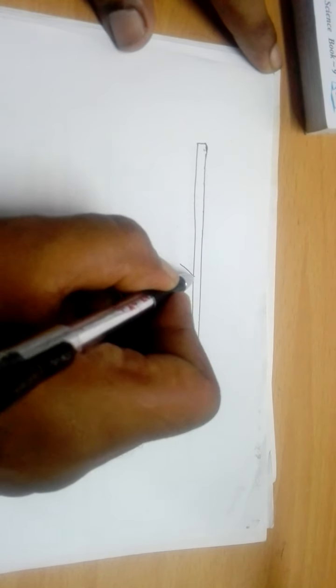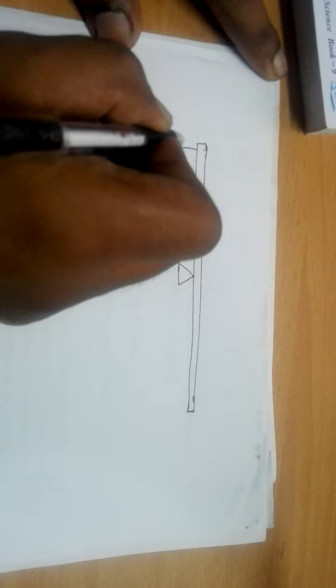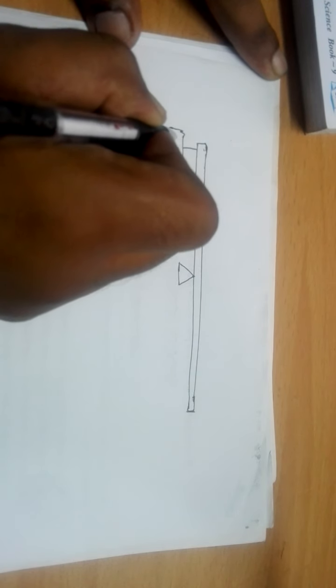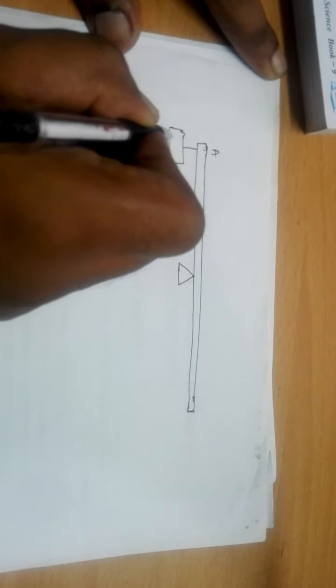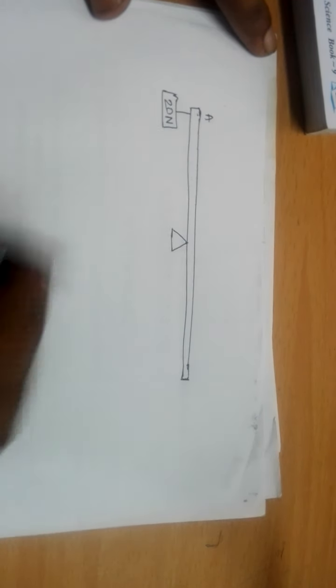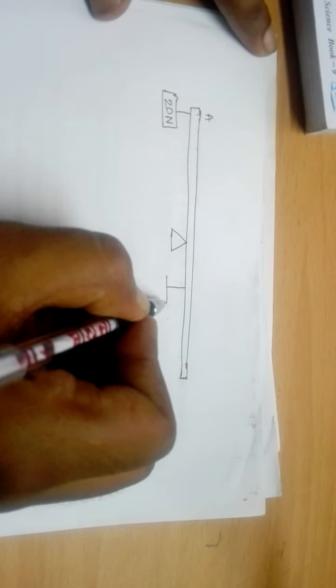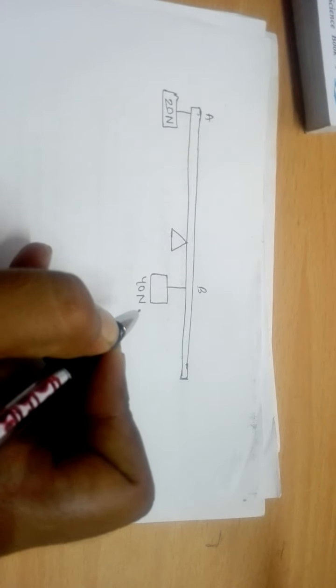You are given a simple machine, a first class lever, in which three loads are hung. The first load is hung at point A, and it has 20 Newton weight. The second load is hung over here at position B, and it is 40 Newton weight.